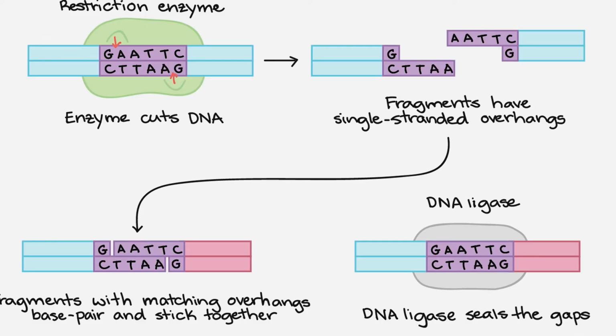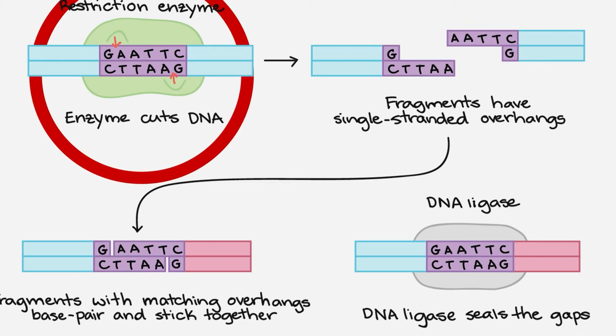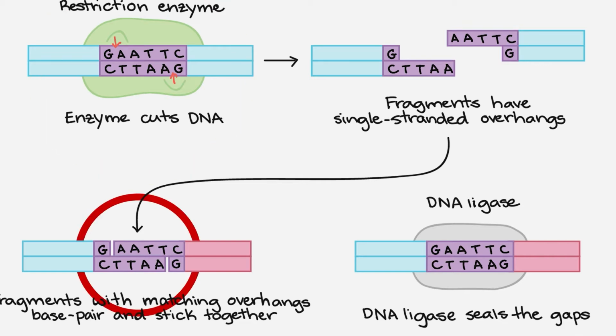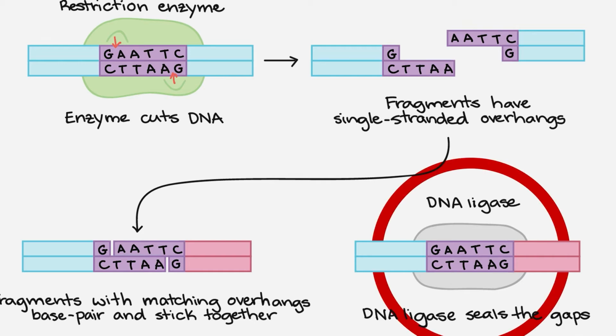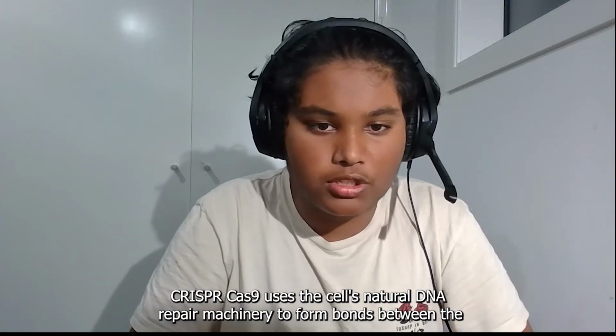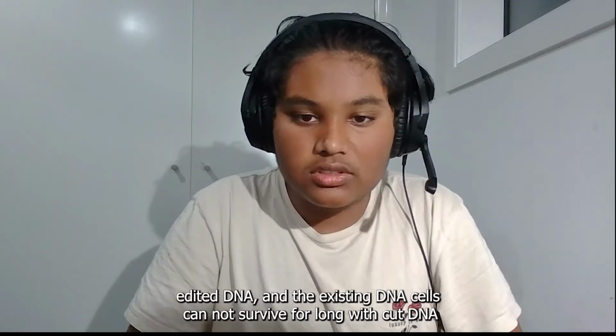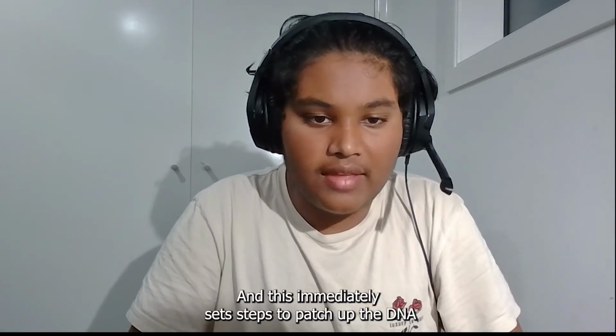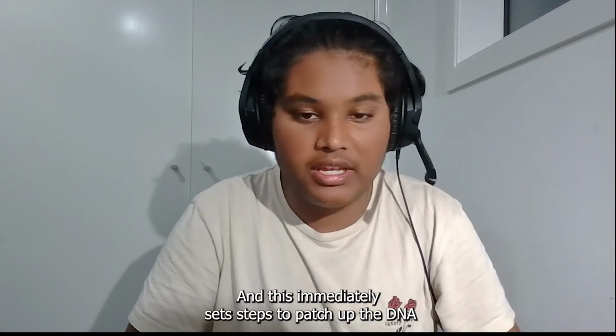Normally, with other methods of gene editing, an enzyme such as ligase is used. This is because when the DNA is cleaved, the phosphate sugar backbone is often left exposed. Ligase acts as somewhat glue and helps repair these separations. CRISPR-Cas9 uses the cell's natural DNA repair machinery to form bonds between the edited DNA and the existing DNA. Cells cannot survive for long with cut DNA, and this immediately sets steps to patch up the DNA.